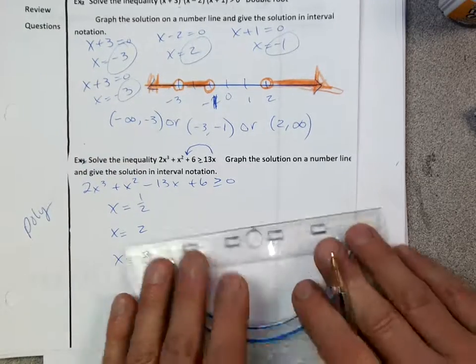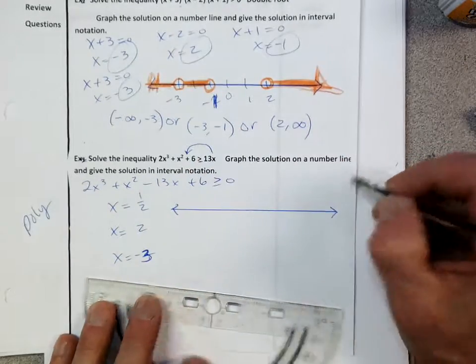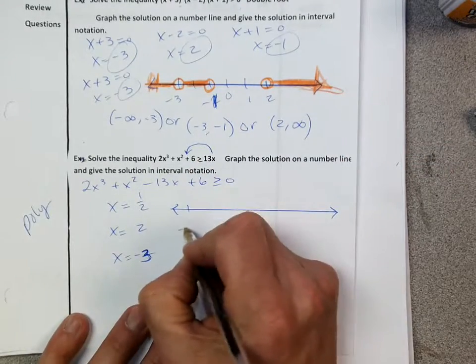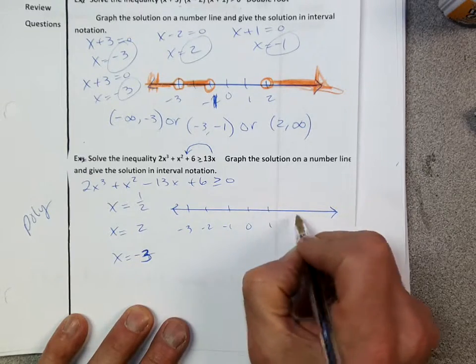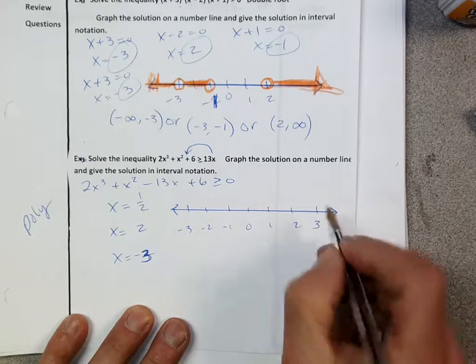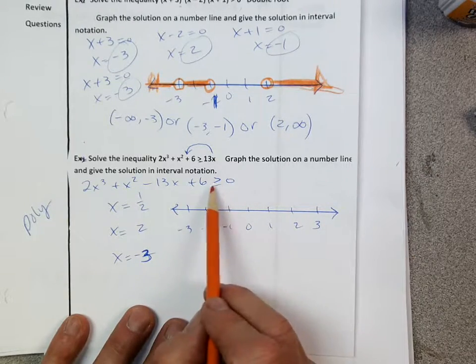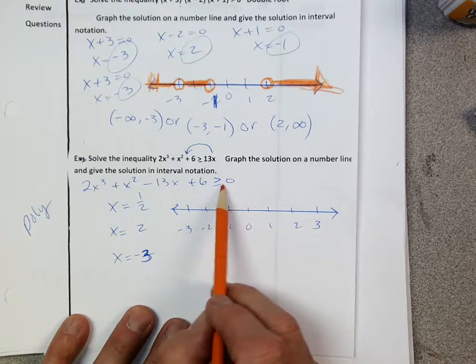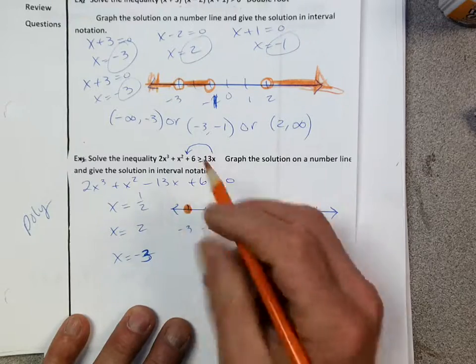Let's put my number line down. Let's see, negative 3. Solid or open? Solid. Everybody agrees? Solid. So let's put a solid dot at negative 3 because it's equal to.